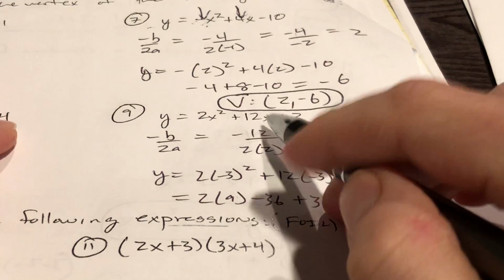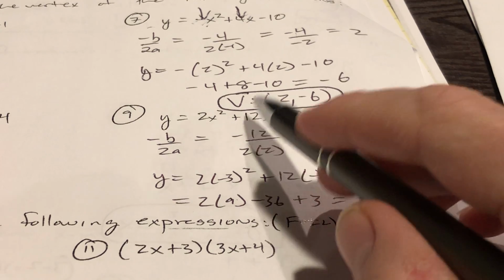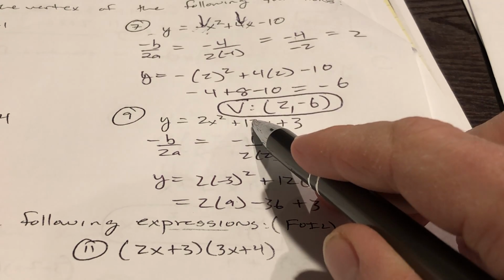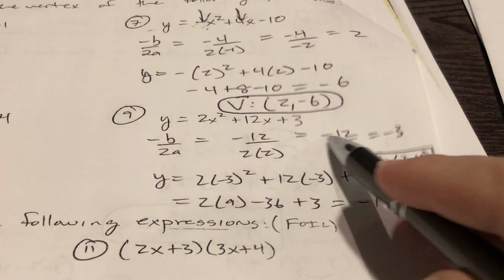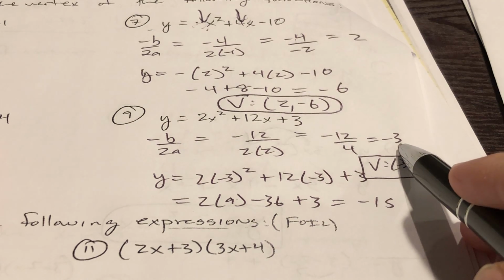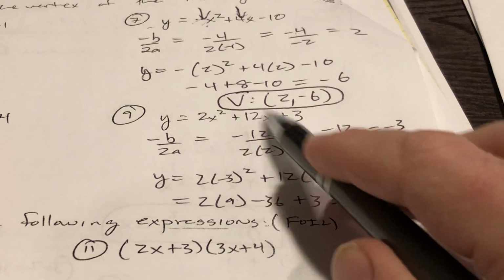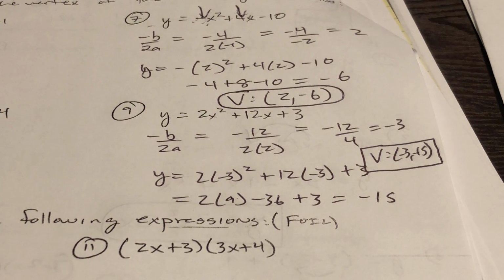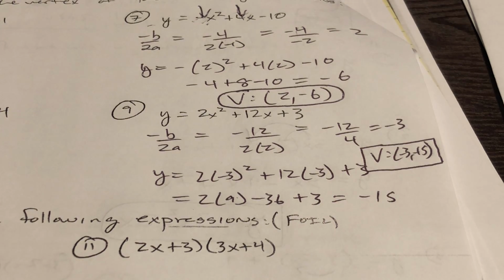Number 9. Negative b over 2a. So the opposite of 12, all over 2 times 2. X-coordinate of the vertex is negative 3. I plug negative 3 in for x. All right. That looks good.